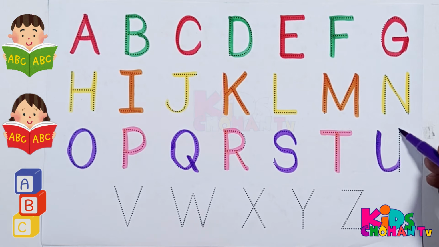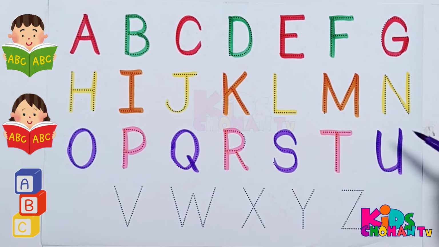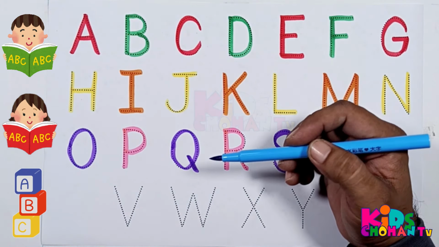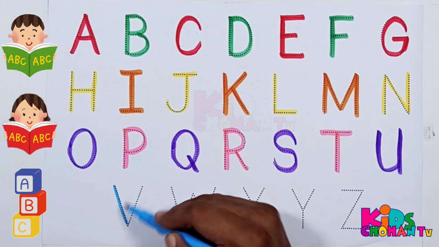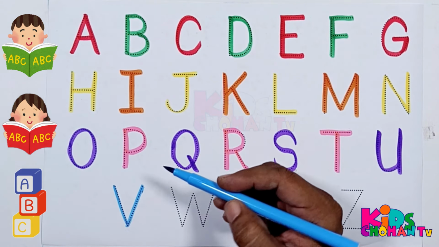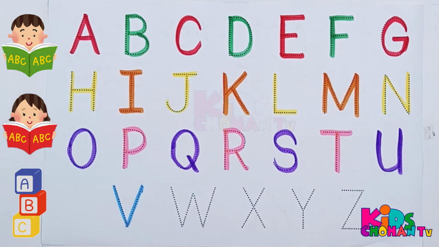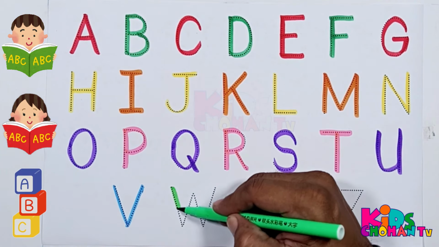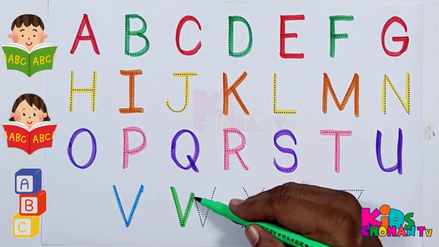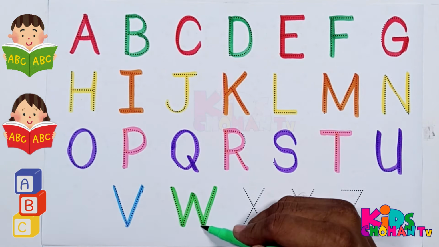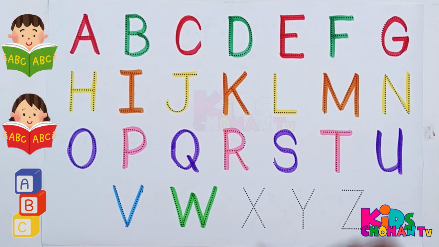This is letter U. U for umbrella. Sky blue color. V. V for van. Green color. W. W for well. This is letter X.